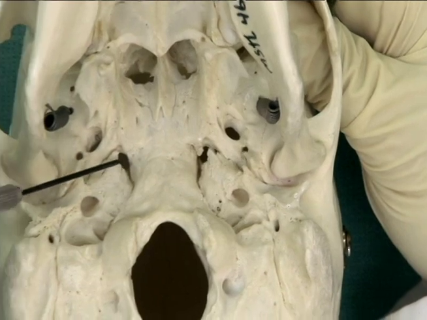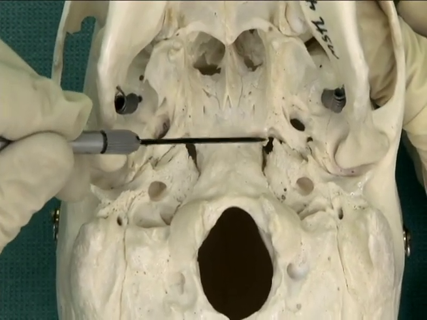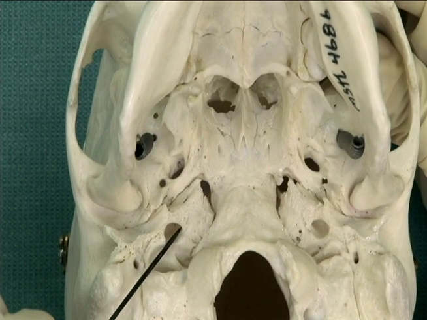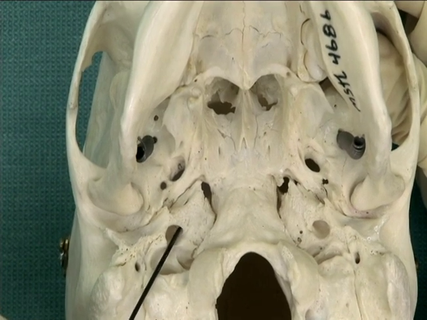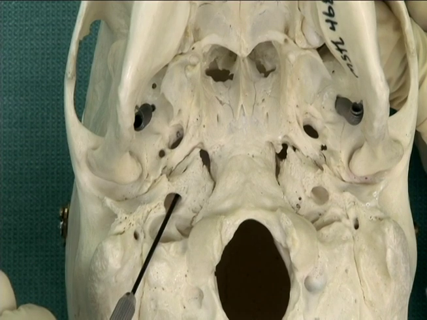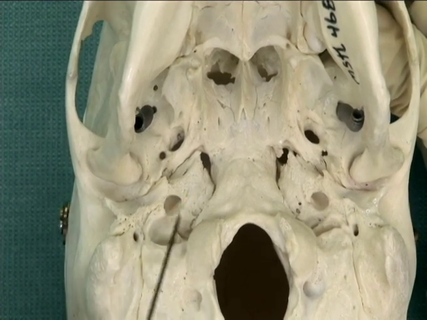Medial to these two foramina is a jagged opening, the foramen lacerum, which is closed by fibrocartilage. Lateral to the foramen lacerum, identify the carotid canal, through which the internal carotid artery passes to reach the cranial cavity and the brain.